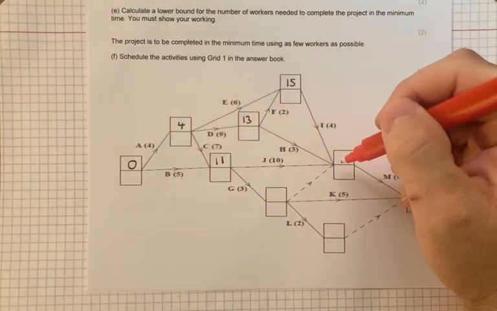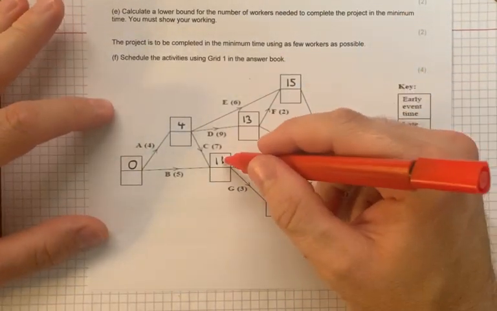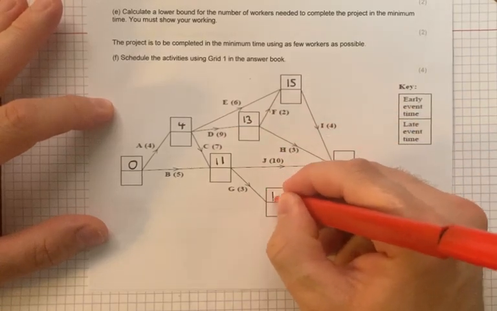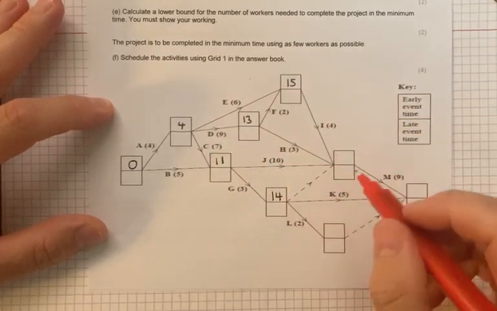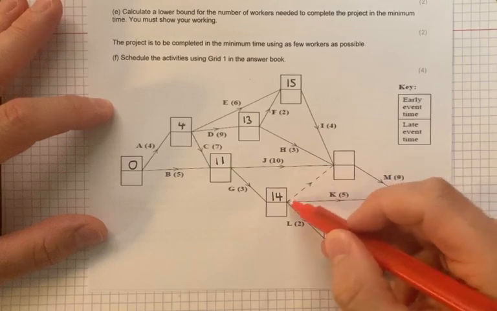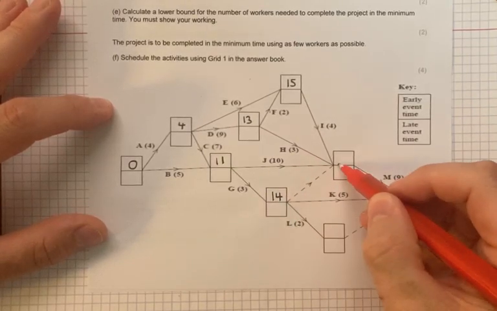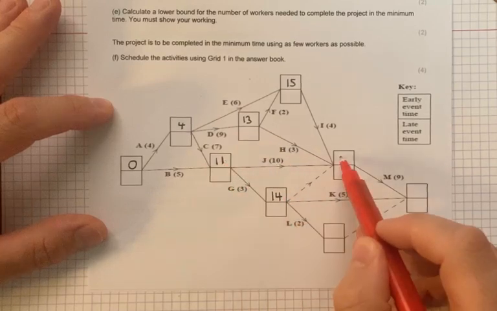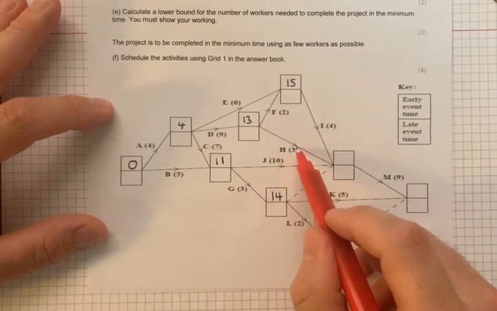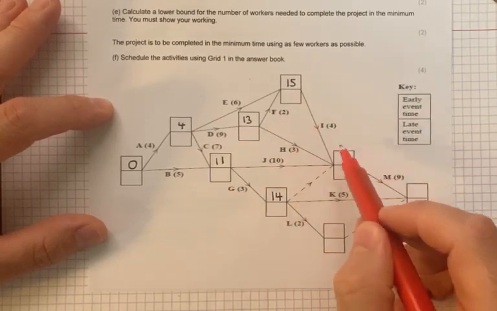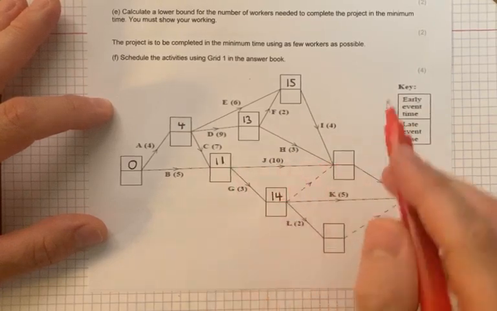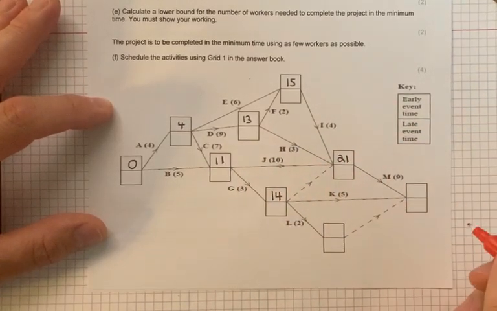Here we've got several there, so 11 plus 3 is 14. And then to this box, we've got 14 plus 0, because this is the dummy, the one with the dotted line. 14 plus 0 is 14. 11 plus 10 is 21. 13 plus 3 is 16. 15 plus 4 is 19. So 11 plus 10 is 21 was the biggest.